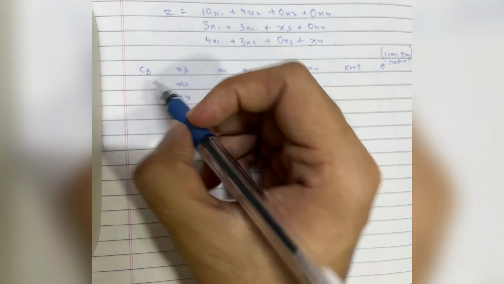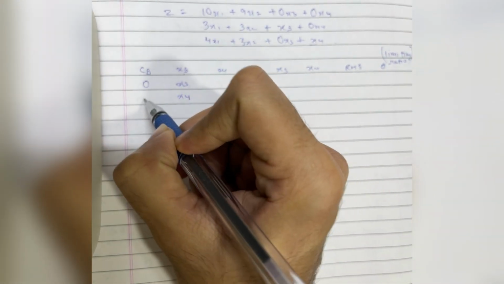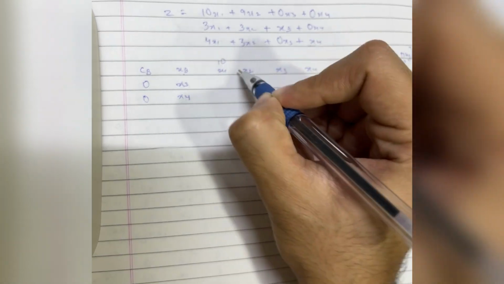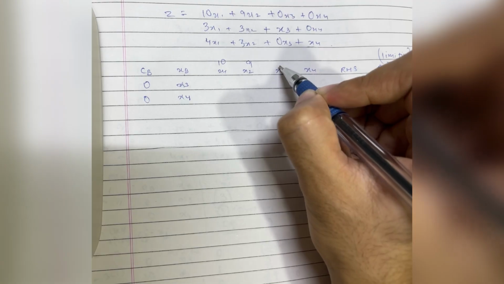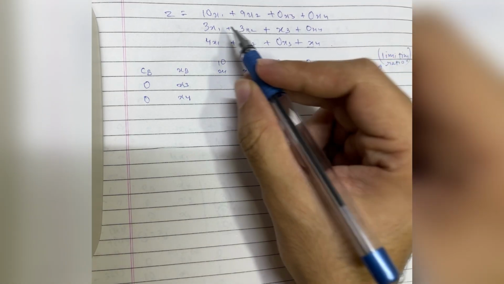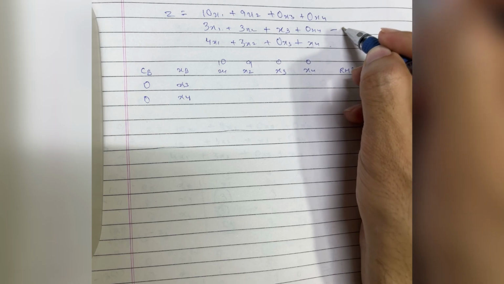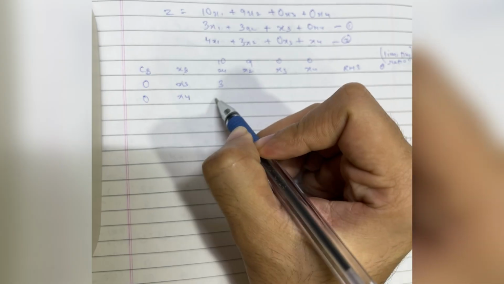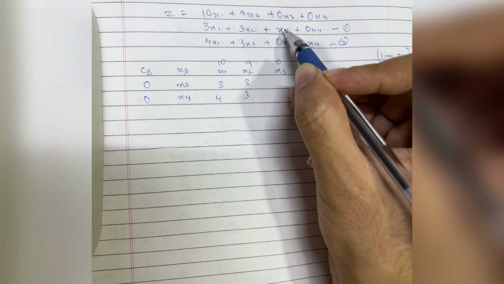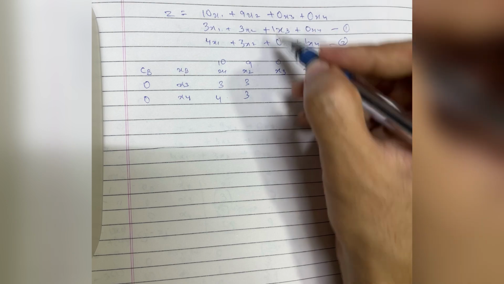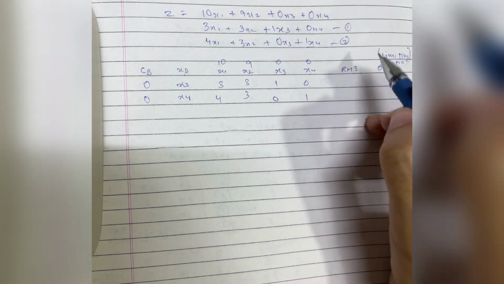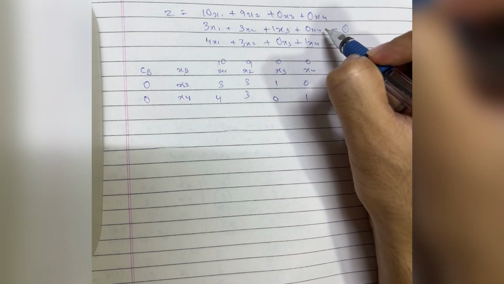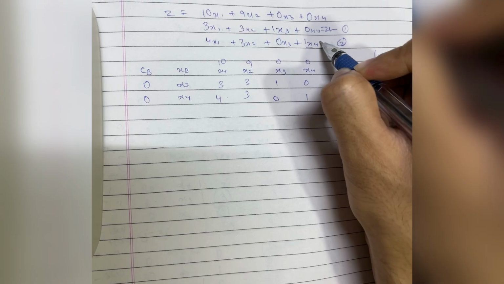Now there are corresponding variables, the coefficients for both of them, which are 0 and 0. Here we copy the z equation, that's the coefficients 10, 9, 0, 0. Now the first equation is this and second is this, so we copy it here as it is. So the coefficients for x1 are 3 and 4, for x2 are 3 and 3, and for x3 and x4 it is 1, 0, 0, 1. And RHS, previously we had RHS less than or equal to 21, so here it will be 21 and here it will be 24.